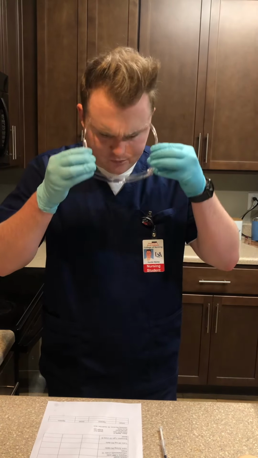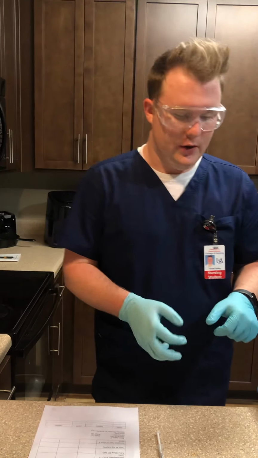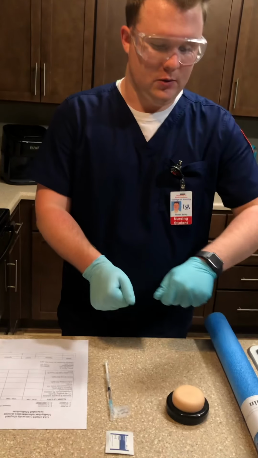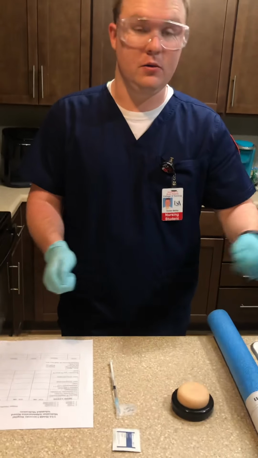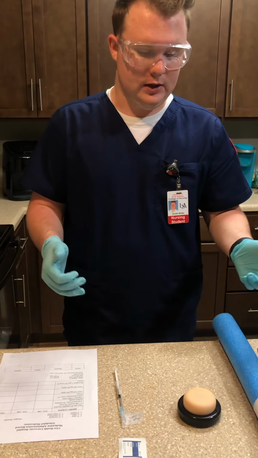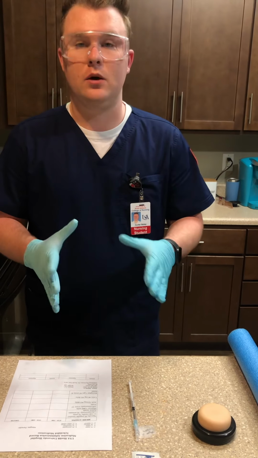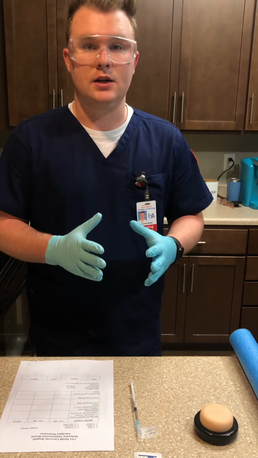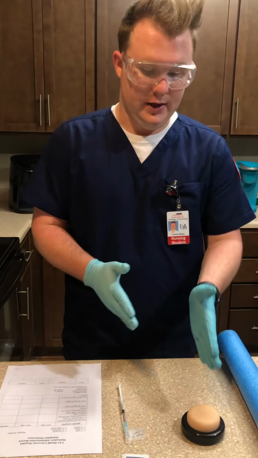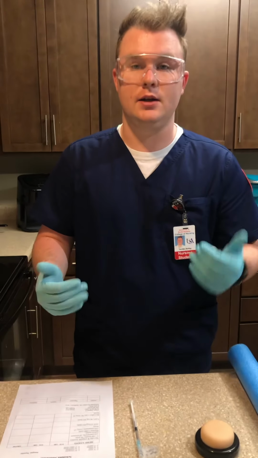Okay, so now what I'm going to do is I want to go ahead and assess for comfort, and I'm going to go ahead and move his gown over his stomach because I'm going to be giving it in the abdomen. So now what I want to do is I want to find the correct injection site. So I'm going to be giving his subcutaneous injection in his abdomen.